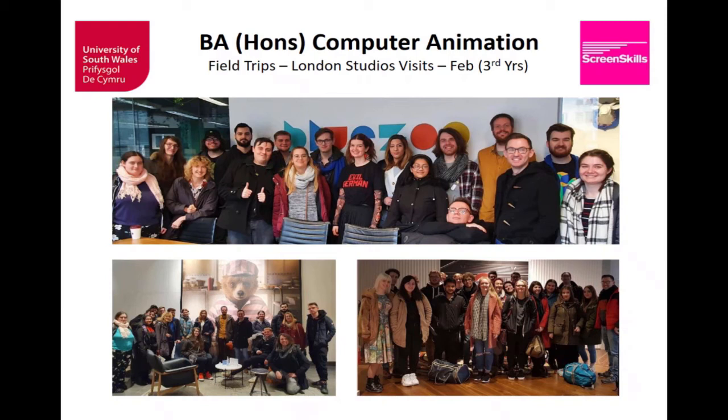Some of the visits we've been to are to ILM, Industrial Light and Magic, who worked on the Solo films and Ready Player One. Blue Zoo, which we showed earlier, the kids TV. We go to Framestore and Double Negative. They're big visual effects post-production companies. Then we also go to the commercial houses as well. So we've been to the Mill and Untold.